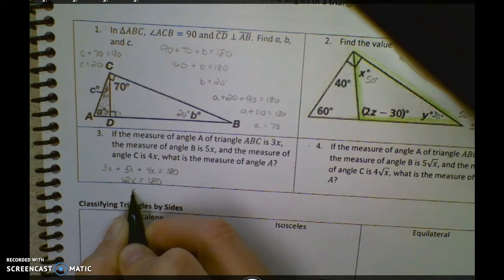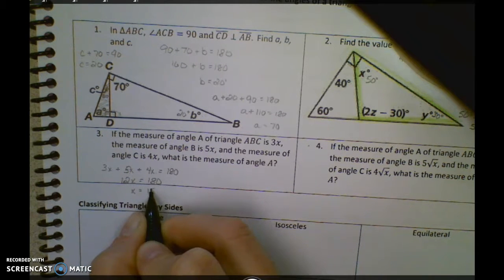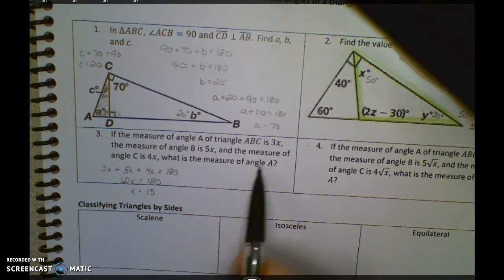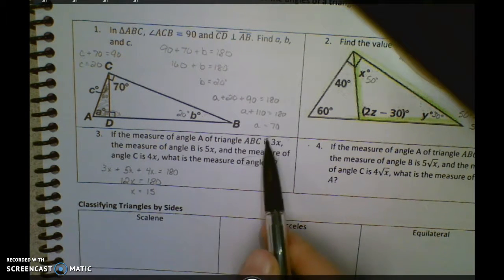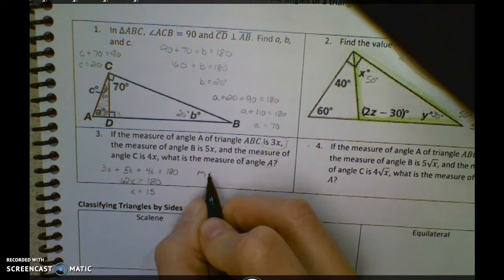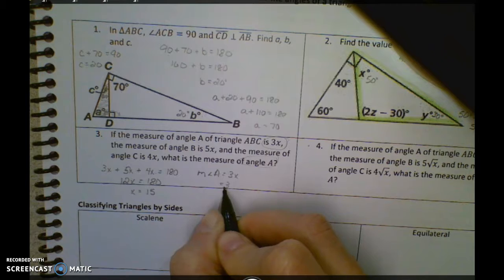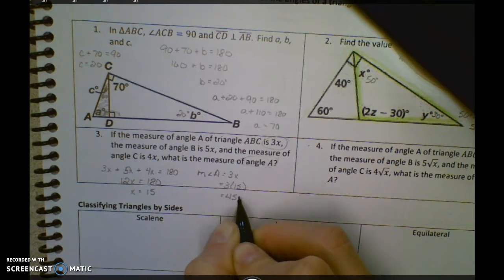And now, using my division property of equality, I get, I hope, 15. Pretty sure it's 15. But I didn't answer the question. They didn't ask for x, they asked for angle A. And it told us that the measure of angle A is 3x. So if the measure of angle A is 3x, I can get rid of x, because we just found that x is 15. Therefore, the measure of angle A is a 45-degree angle.